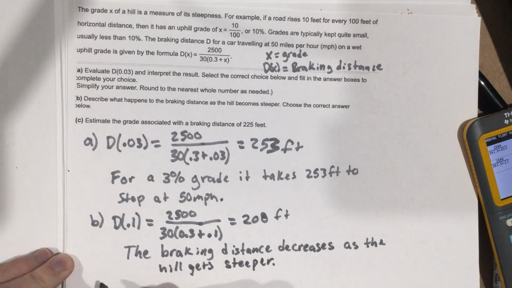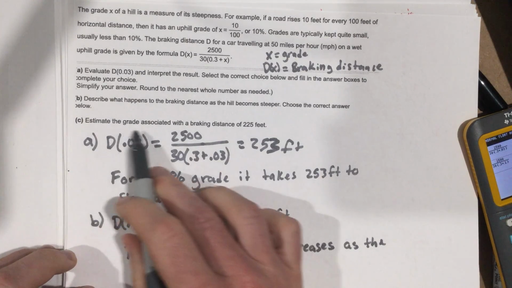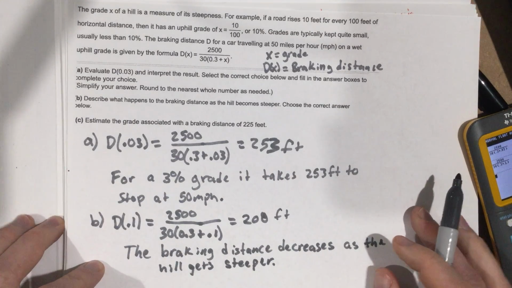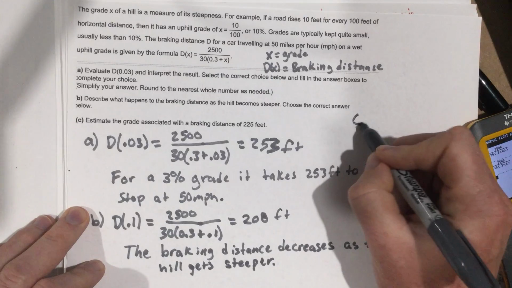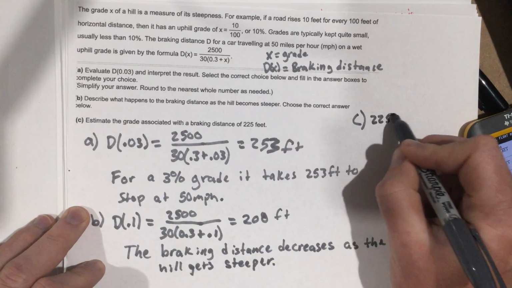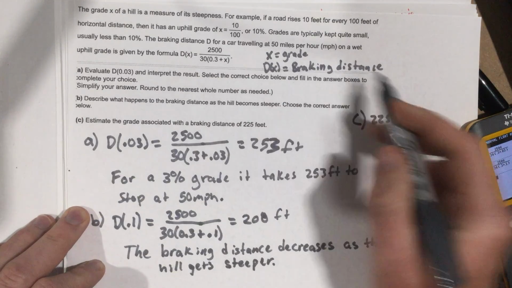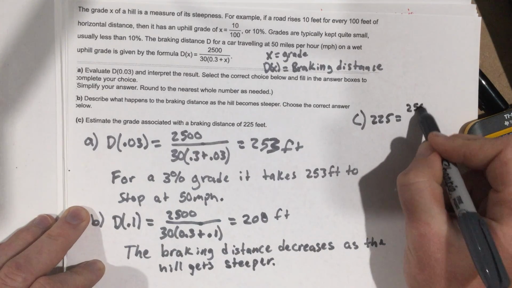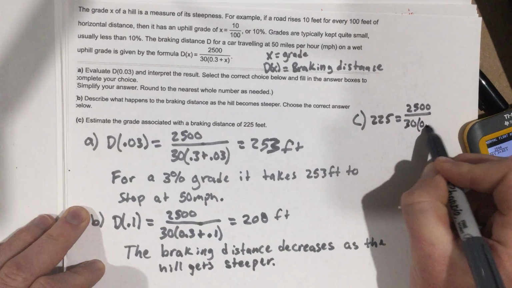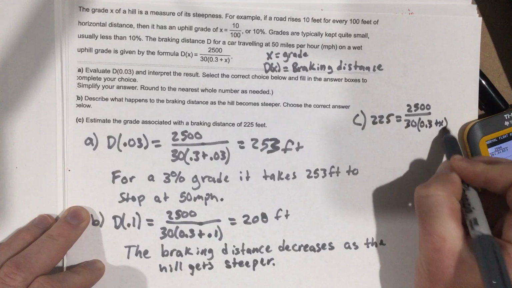Finally, part C. It says estimate the grade associated with a braking distance of 225 feet. So for part C, we're going to work out here. We're going to say 225 feet, that's 225 equals this equation, so 2500 over 30 times (0.3 plus x).